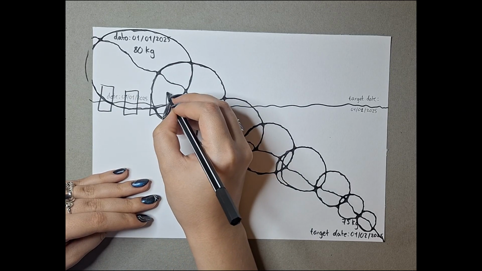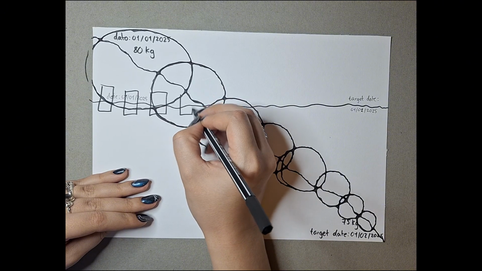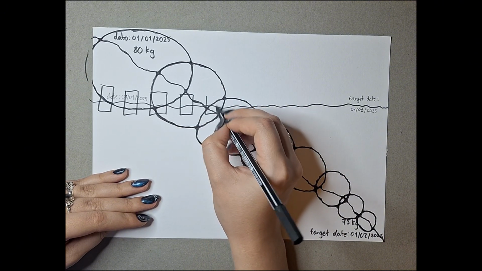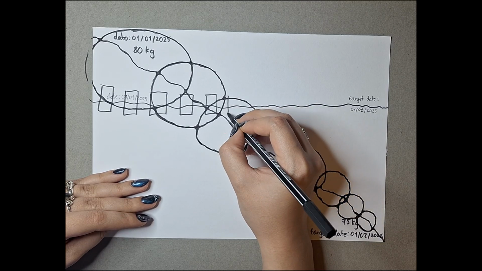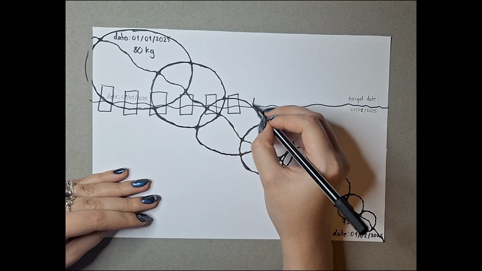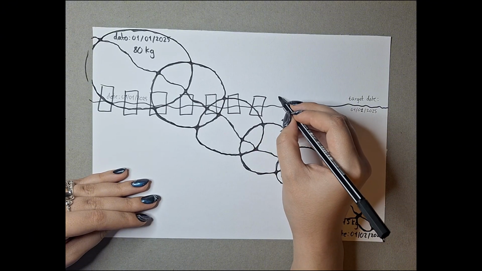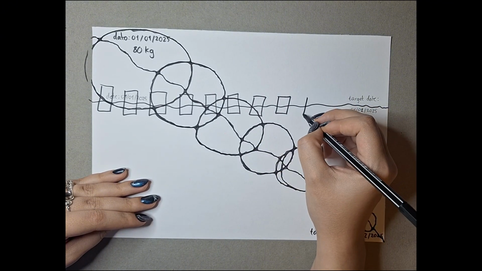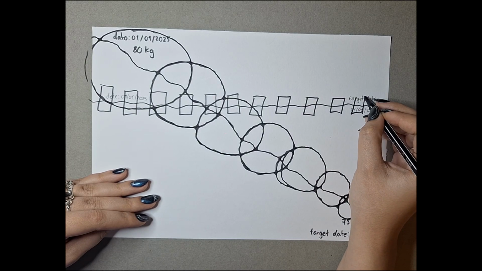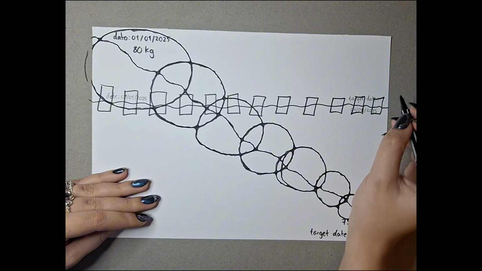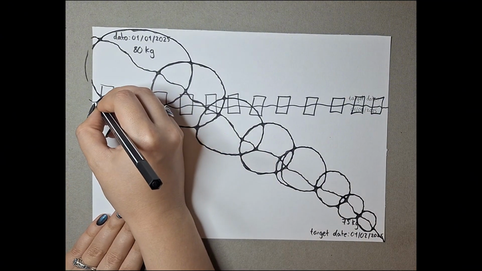And don't think about each one having a special meaning. They all have the same meaning, a healthy eating habit. And now again, we round the corners.